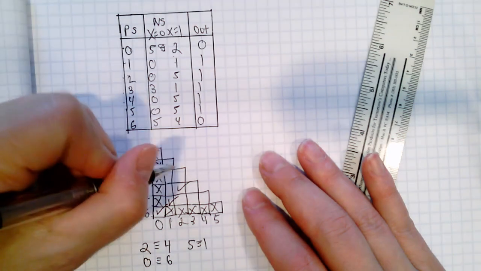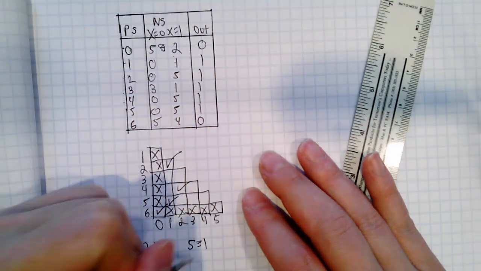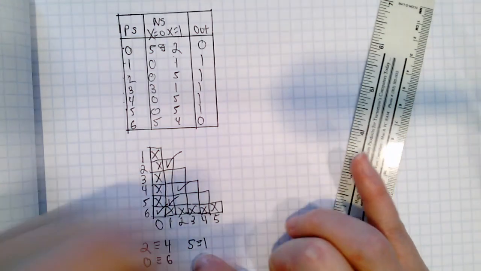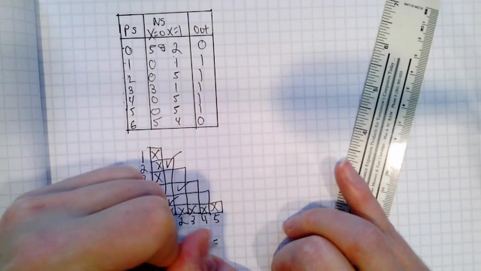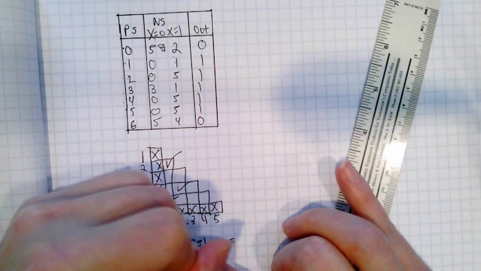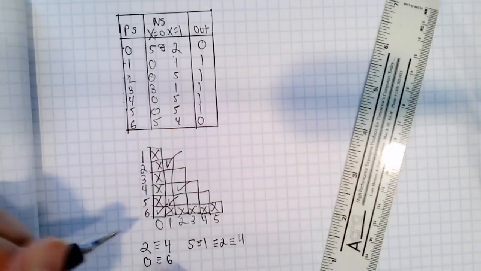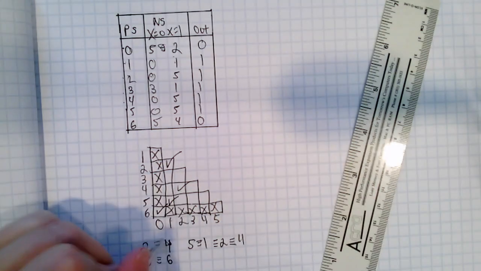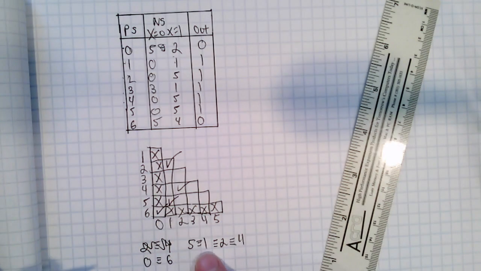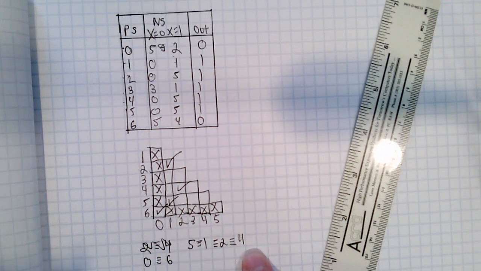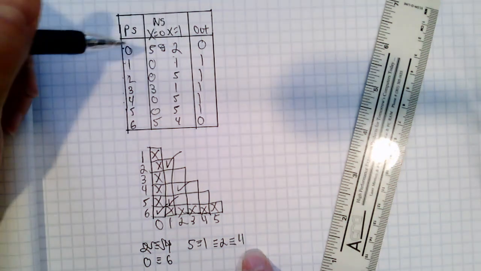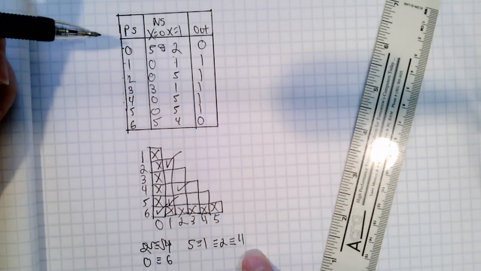They are. And so now I have 1 is equivalent to 2. Since 5 is equivalent to 1, I can say that's equivalent to 2, which is now equivalent to 4, because 2 is equivalent to 4. So now I got 5 equals 1, 2, and 4. So that's cool. Got a lot of equivalency here.